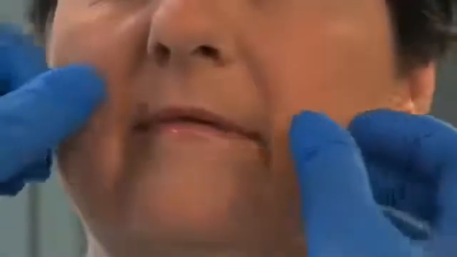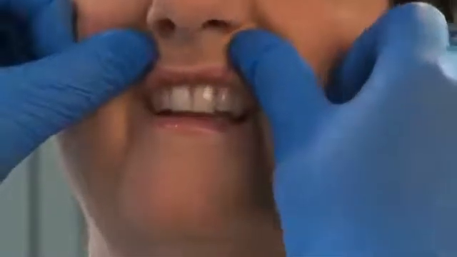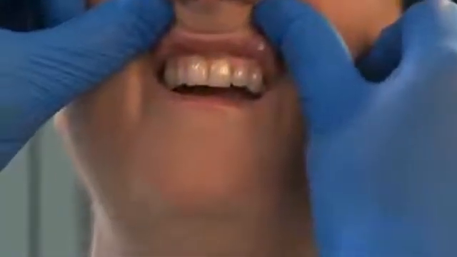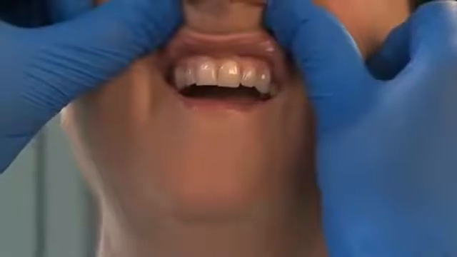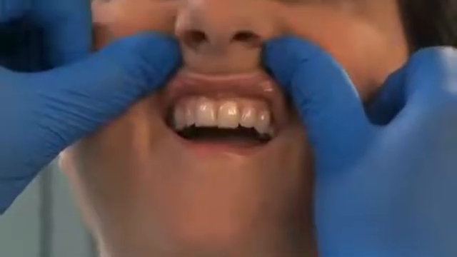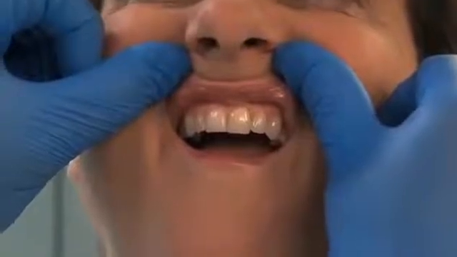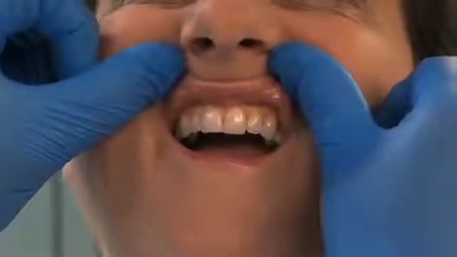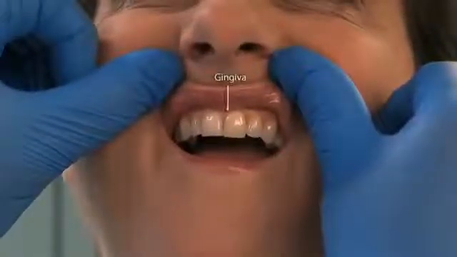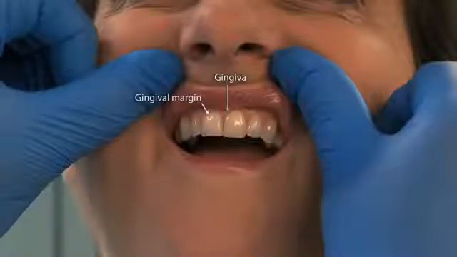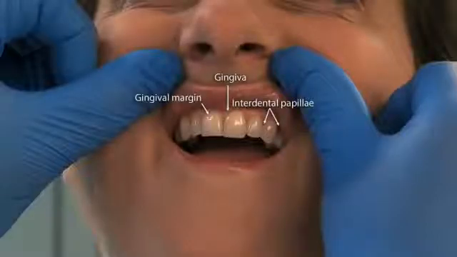Before examining the mouth, let's review the anatomy. The lips are muscular folds surrounding the entrance to the mouth. When the mouth is open, the gums, or gingival mucosa, and teeth become visible. The gingiva are firmly attached to the teeth and to the maxilla or mandible in which they are seated. Note the scalloped shape of the gingival margins and the pointed interdental papillae.